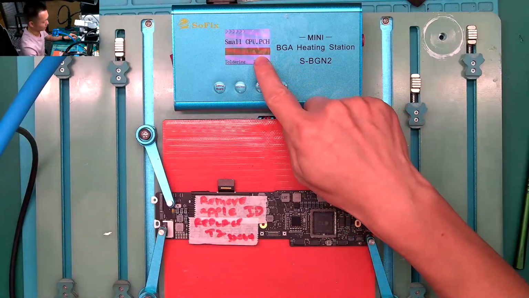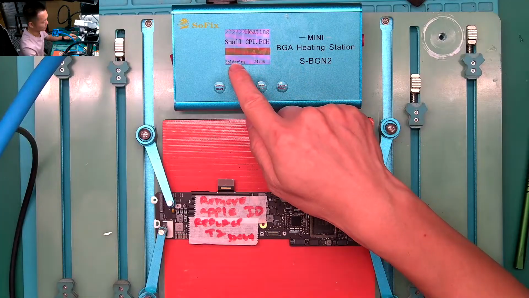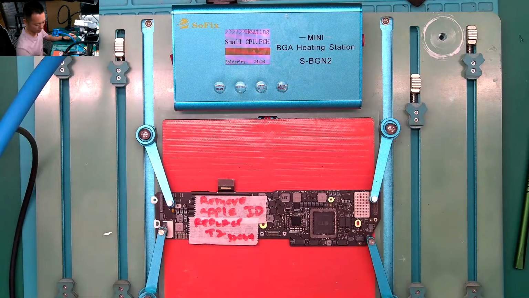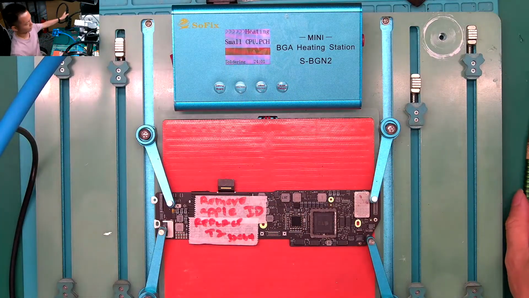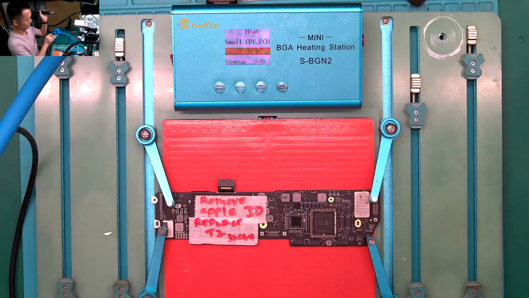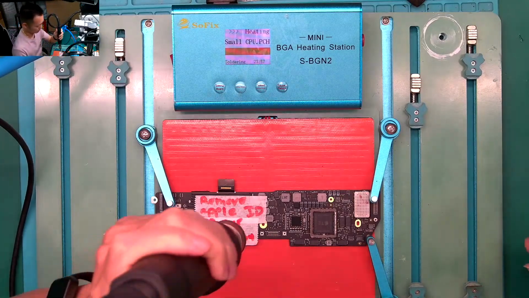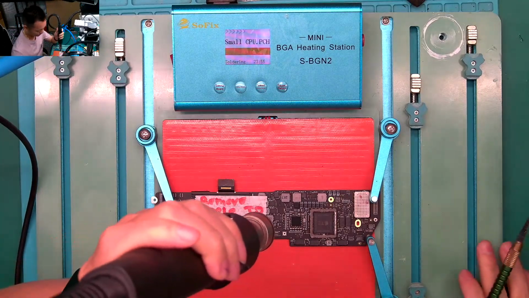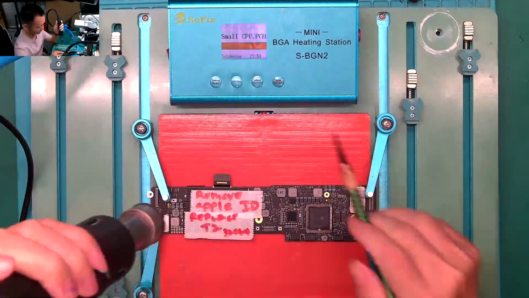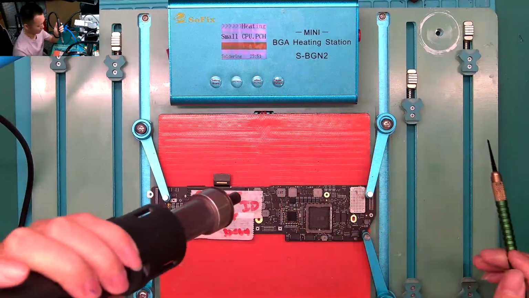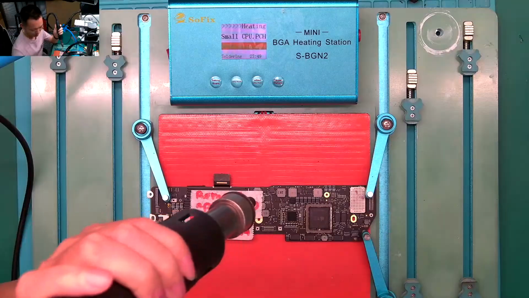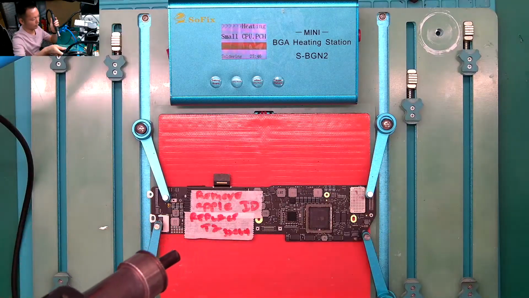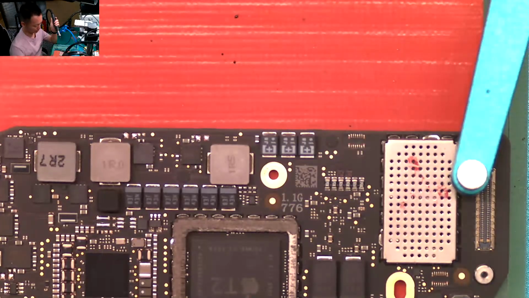Okay, now it's soldering, right? Can you see? Now it's soldering. Now to start, use the air gun to heat the T2 chip, very fast, to remove the T2 chip. You can see here.